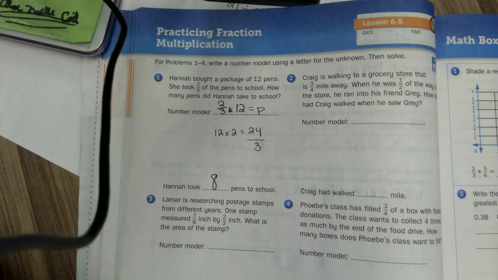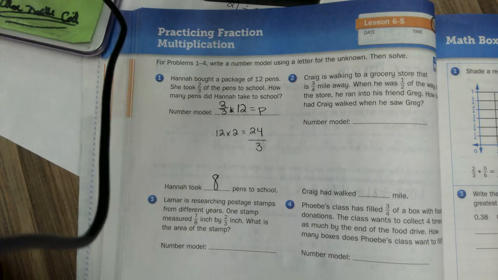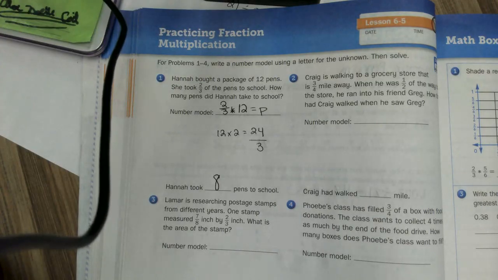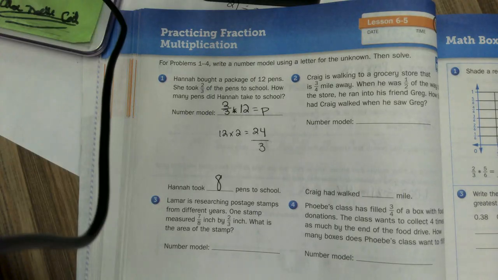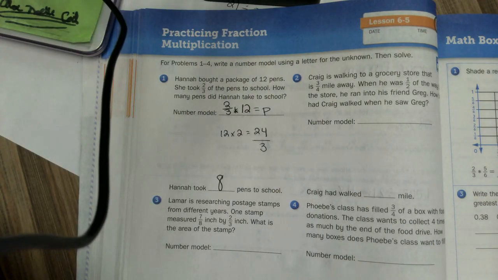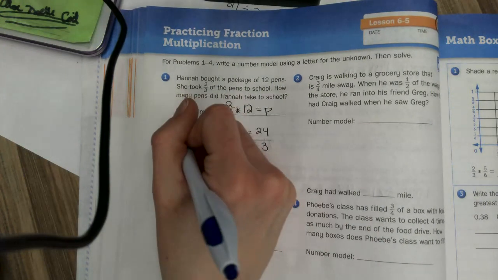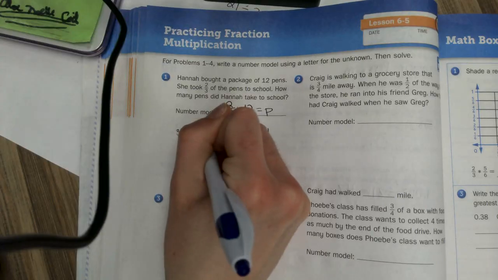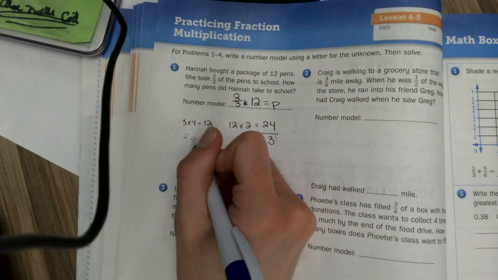Chloe, you can tell me how you got it too, because you got something different. How'd you get there? I basically did the same thing. I just knew that when you have 12 and you have 2/3, 3 times 4 equals 12. Mm-hmm. So if I had two of the 3, that would equal 8.